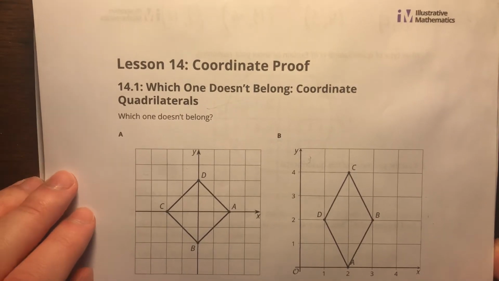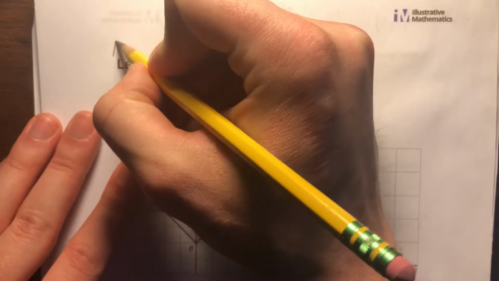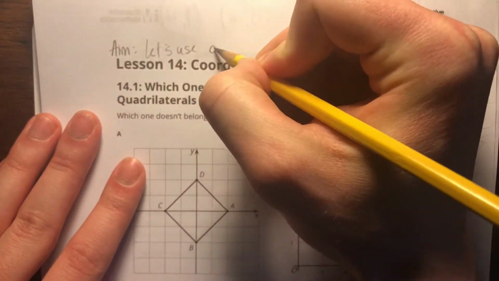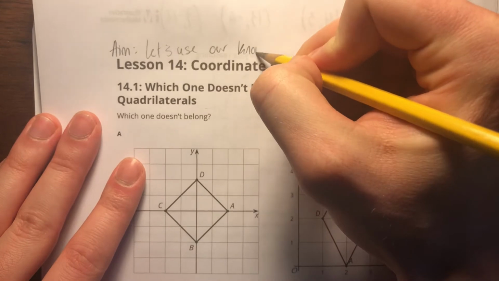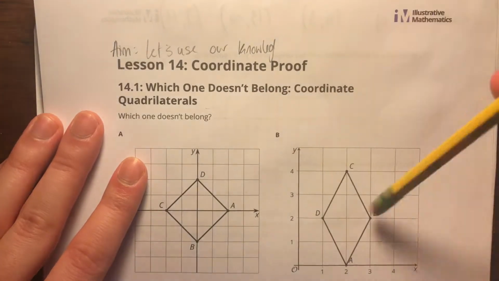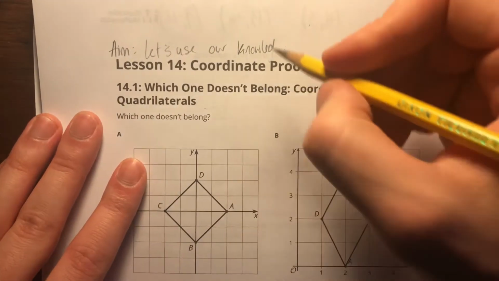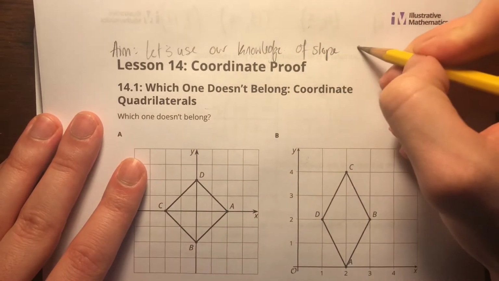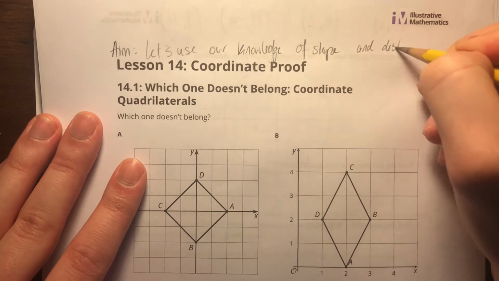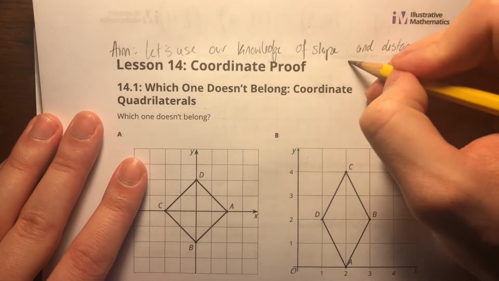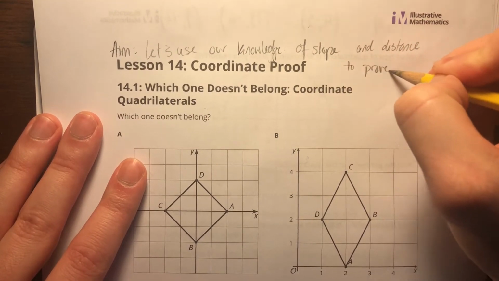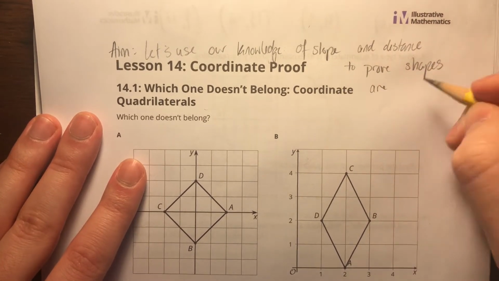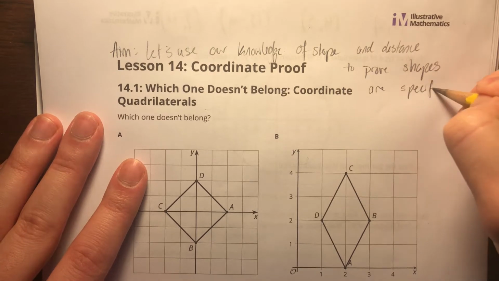Lesson 14, coordinate proof. Our aim today is let's use our knowledge of slope and distance to prove shapes are specific quadrilaterals.